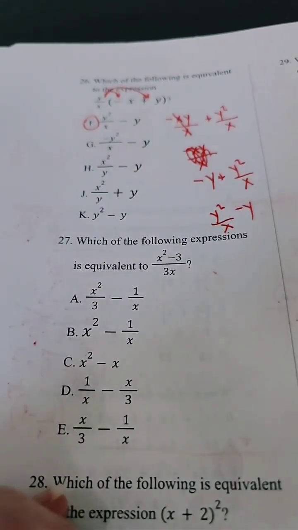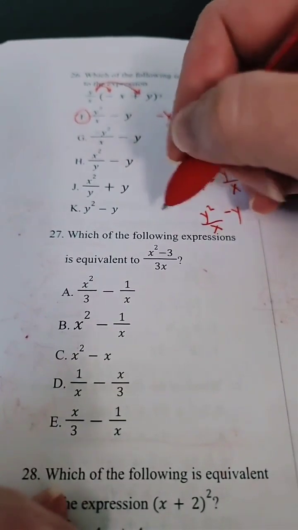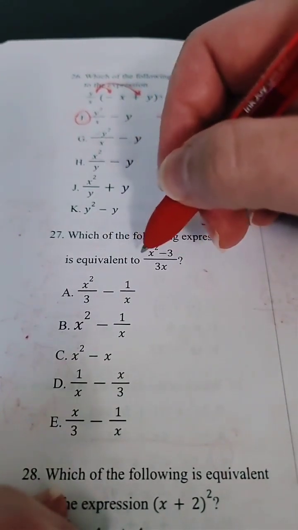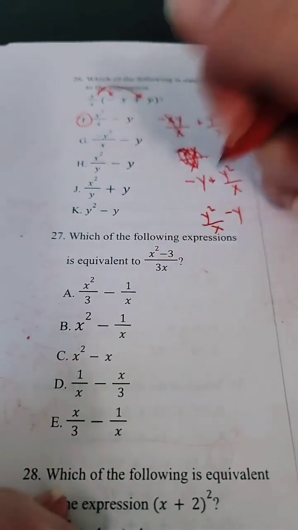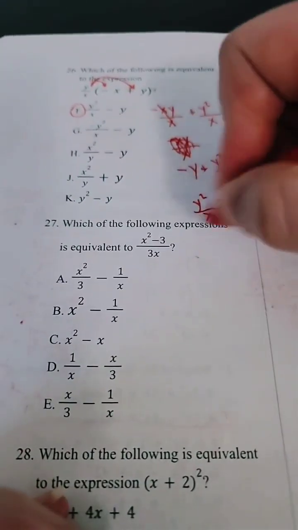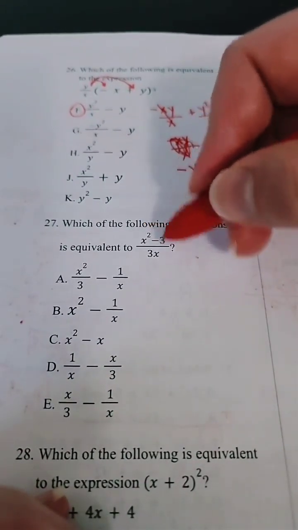Okay, let's go to number 27. So which of the following expressions is equivalent to all of this? Yes, I wrote this book for people asking. Which of the following expressions is equivalent to all of this?